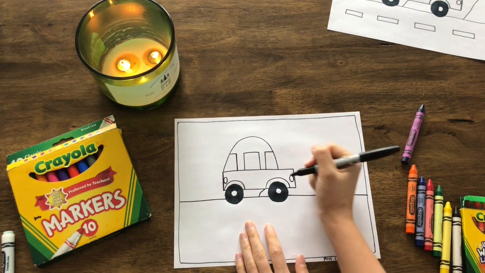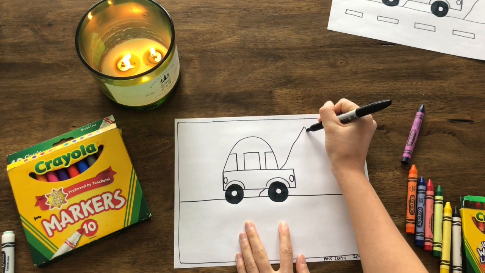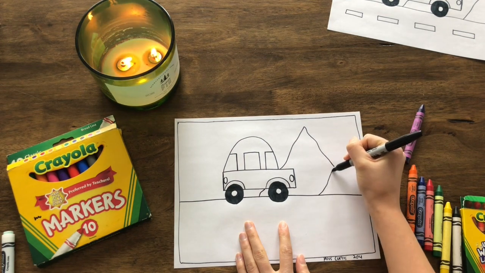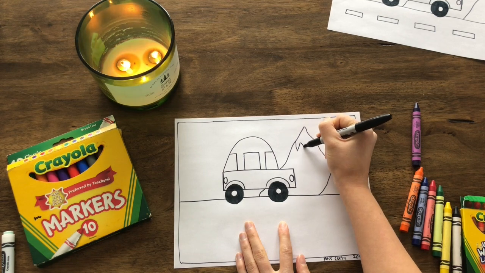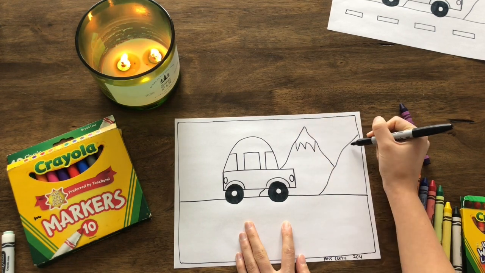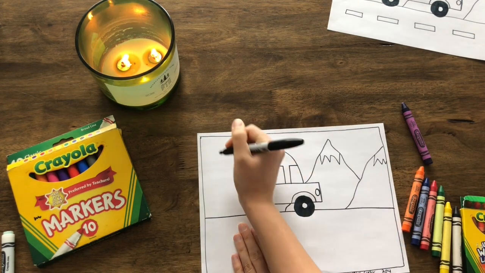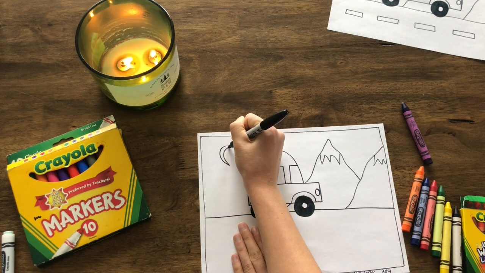So I'm just gonna have a line that's in behind the car. It's going to come up. I'm making these kind of curvy because mountains are curvy. And I'm going to make some snow peaks. And this time I think I'll make my scene a nighttime scene. So I'm going to make a moon and some stars.